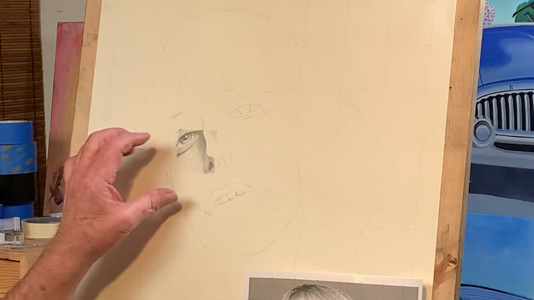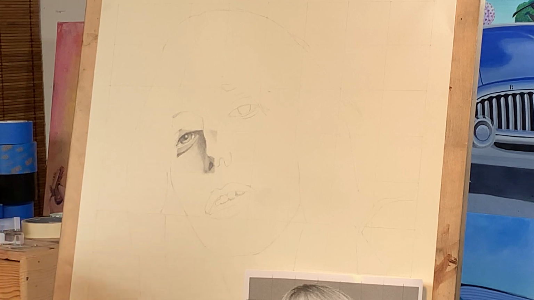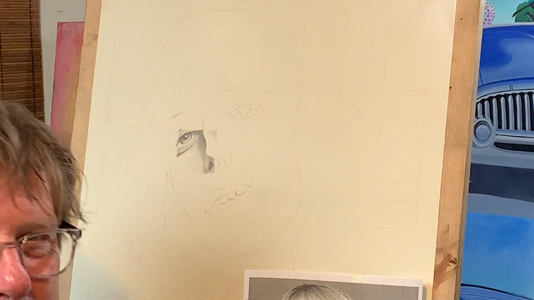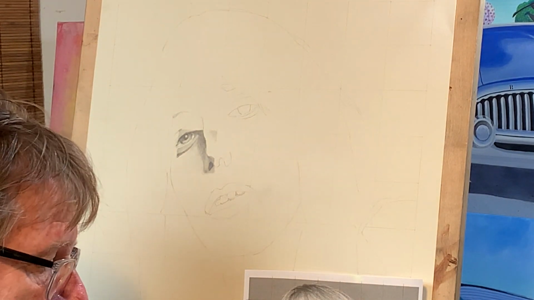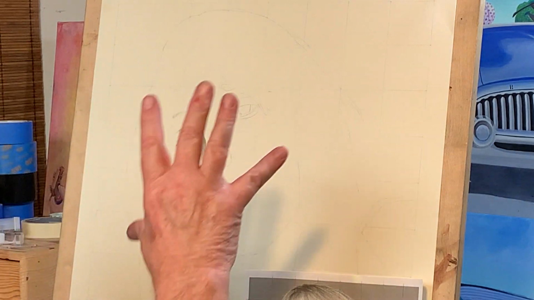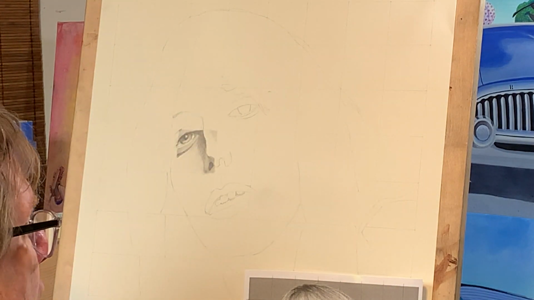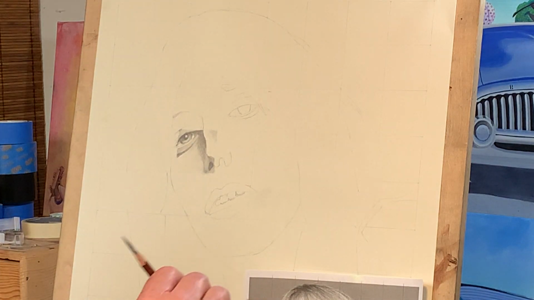Okay, I think that I'm going to go ahead and call that good for now. Of course, I'm going to be coming back in and making adjustments later, but I'm not going to spend all my time getting this absolutely perfect. Let me move on to another technique up here.